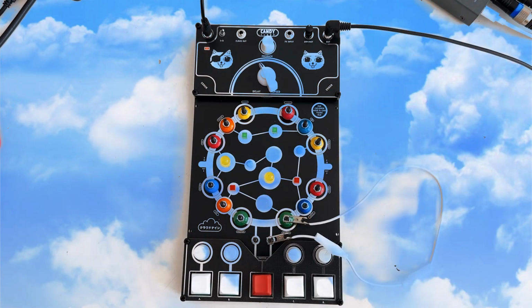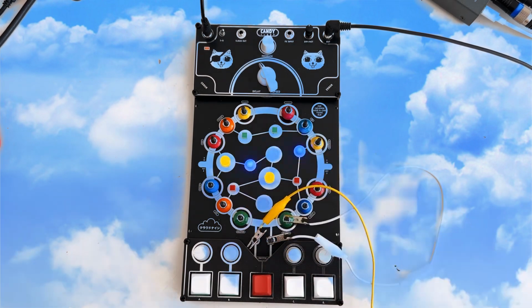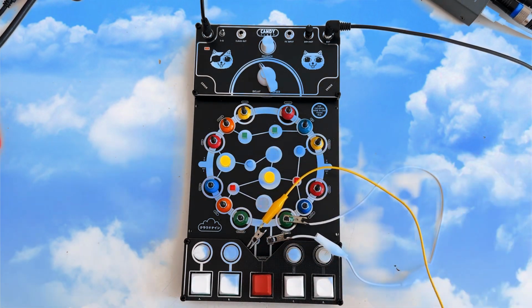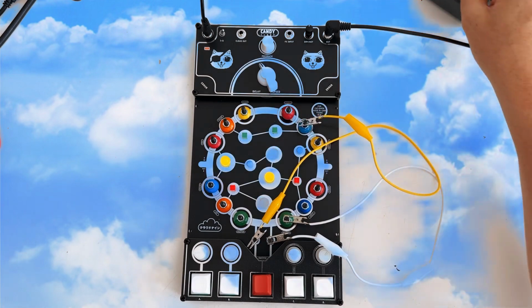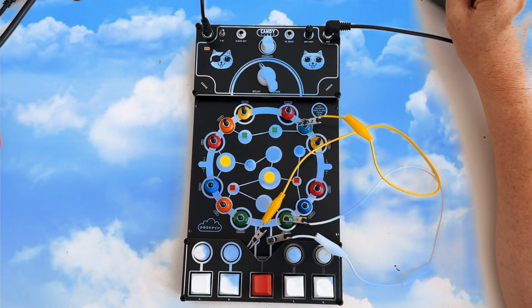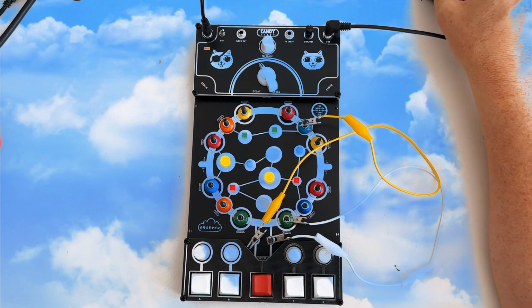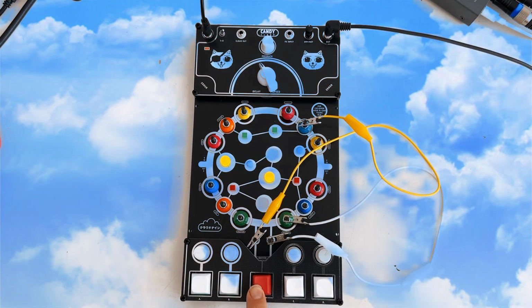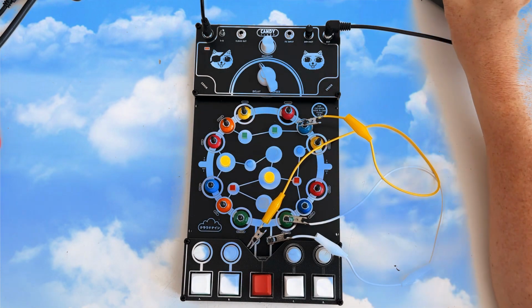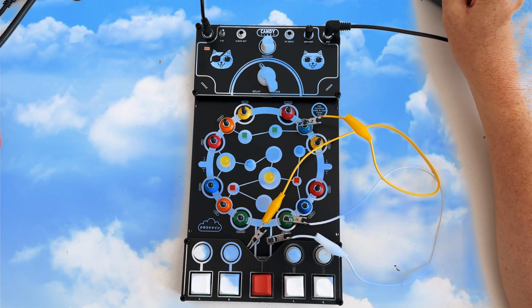I put it on the switch, and then I go from the switch back to what we just did, like here. And now this function that I do with the patch cable is under the switch. So we still hear the basics. That makes it really usable.